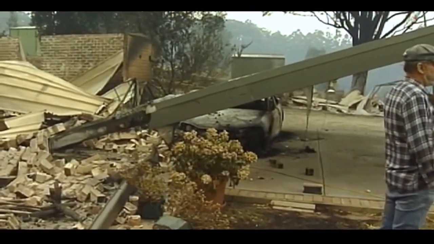Basically all the houses are gone. It's just terrible. And then the two primary schools have gone in town. As I said, the restaurant, the hardware store, two restaurants. And yeah.